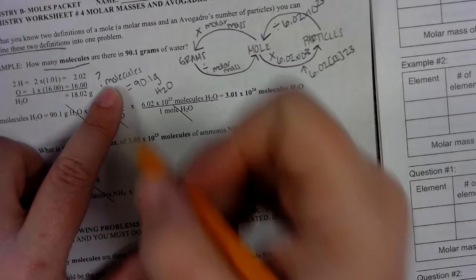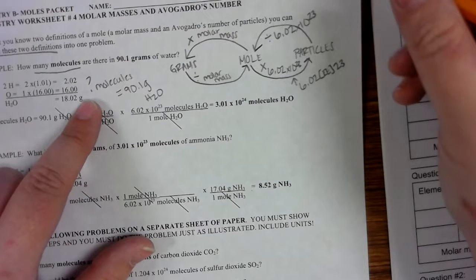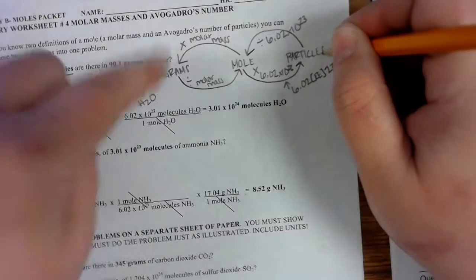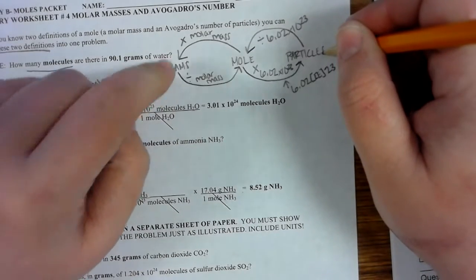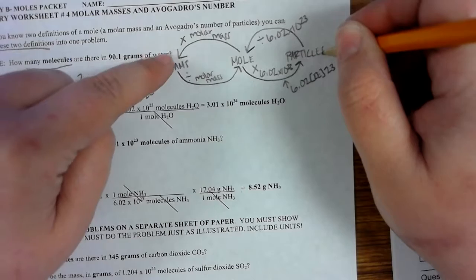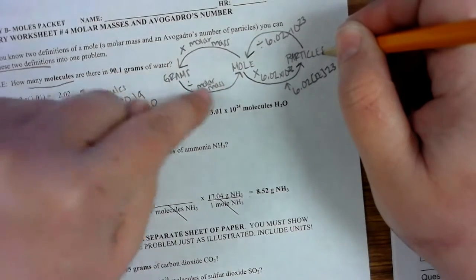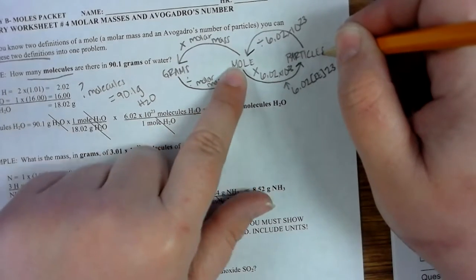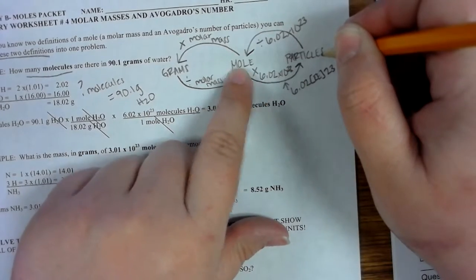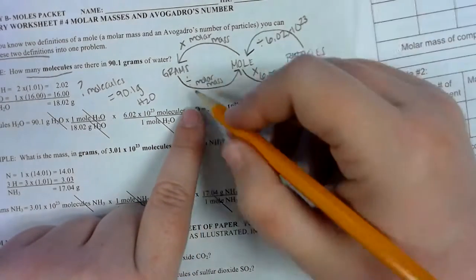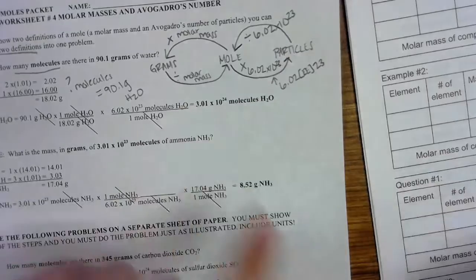So I want to know how many molecules. Molecules is a type of particle, and I'm given grams. So I got to go from grams to particles. That means I got to go from grams to moles first, so I got to follow this arrow. Once I'm at mole, I got to go from mole to particle, so I'm going to follow that arrow. Okay, so this is the route I'm taking.